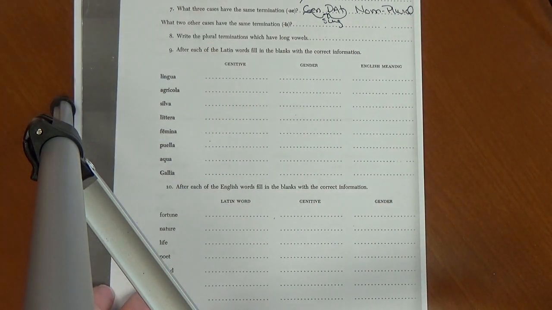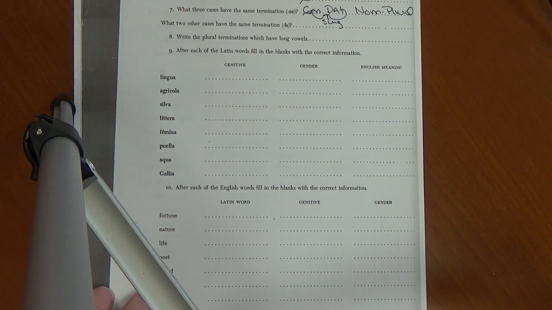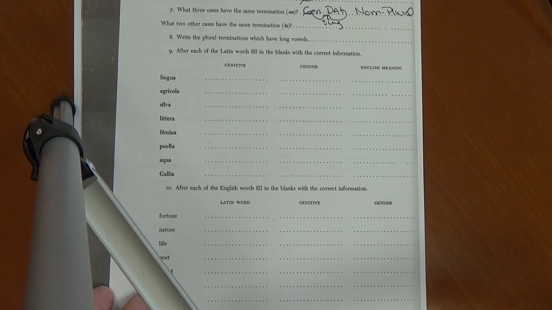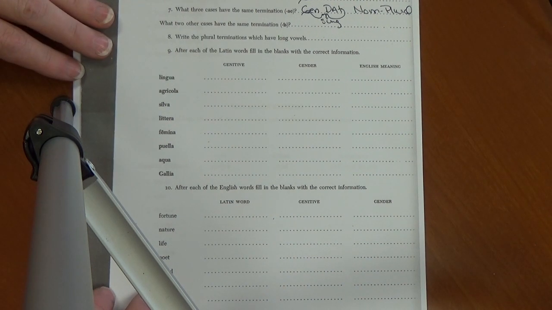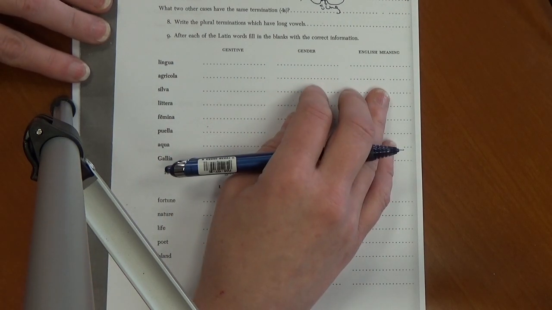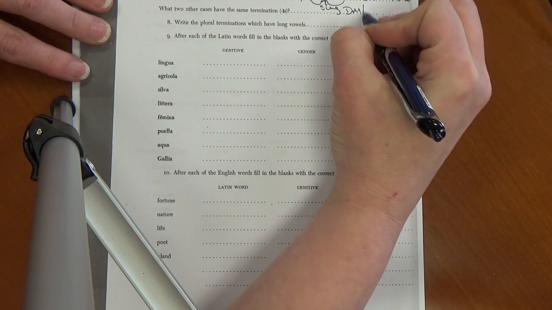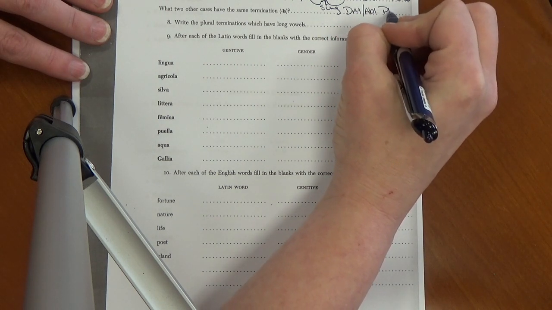It is a common pattern that the genitive singular has the same form as the nominative plural. And that'll be true for quite a while. Not forever, but through first and second declension, masculine. It's true, and it's something we can be on the lookout for. What two other cases have the same termination, long IS? That would be dative and ablative plural.